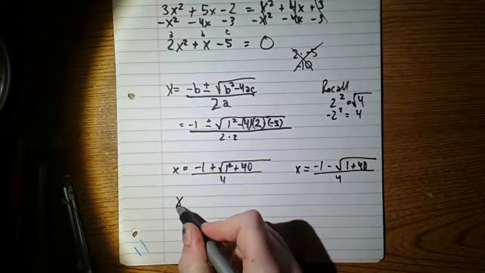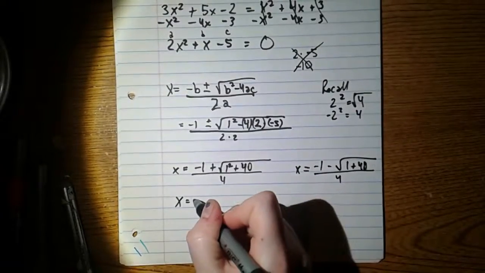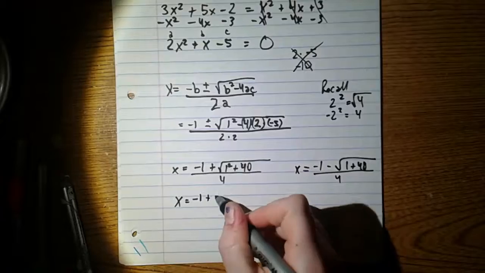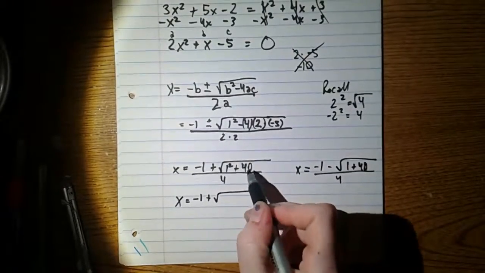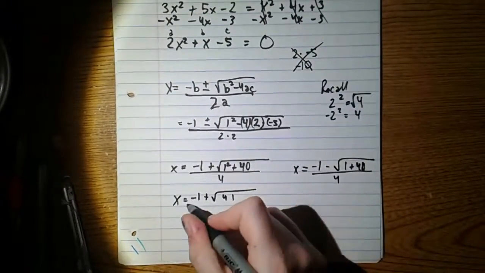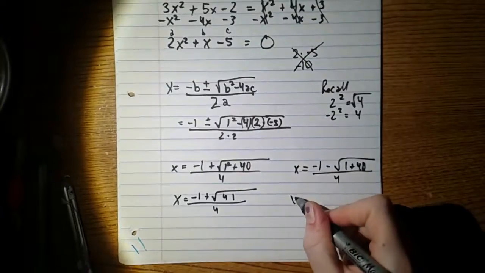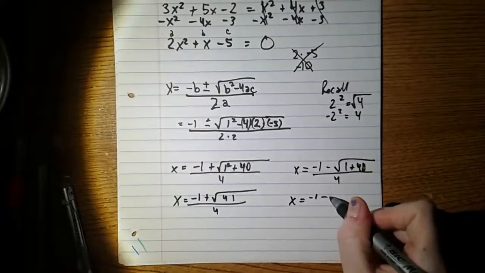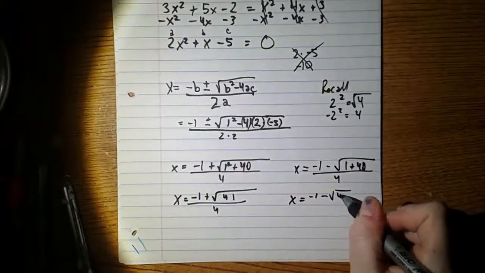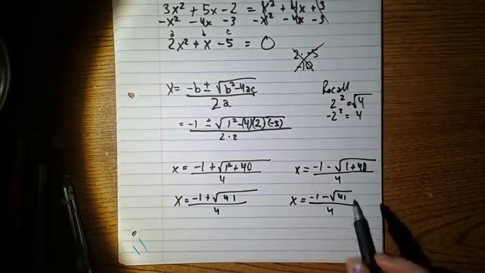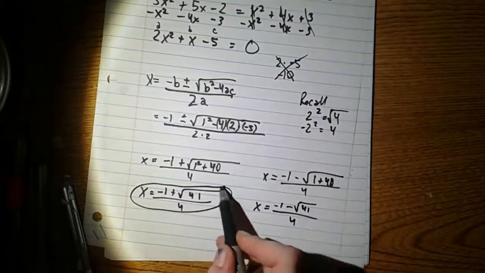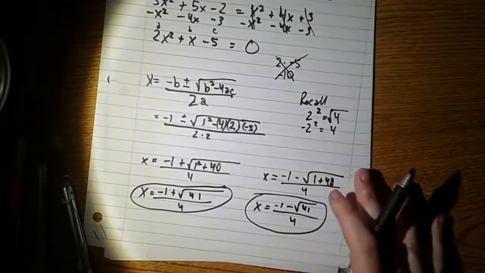Now let's just simplify it and we'll get the two x's. So it's minus 1 plus square root of 1 plus 40, which is 41, all over 4. That's going to be x equals negative 1 minus square root of 41 over 4. Those are your exact answers right there.